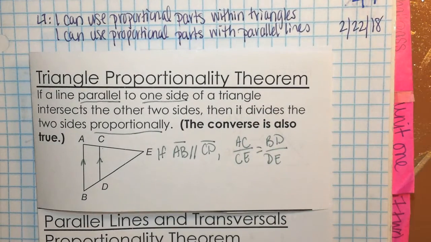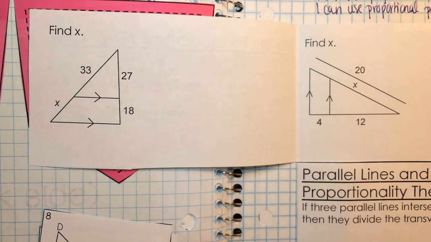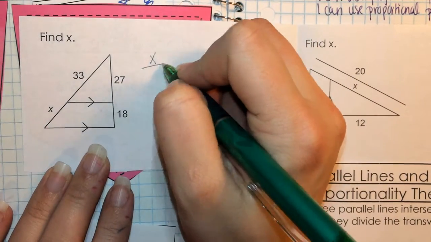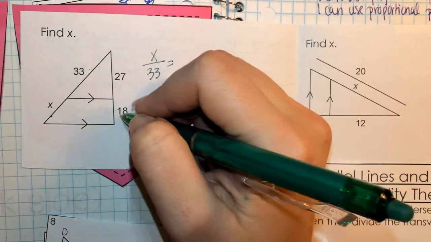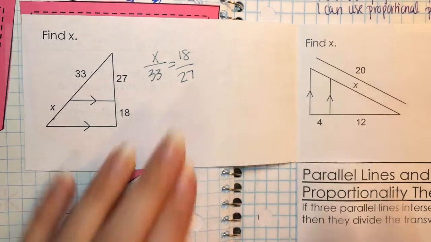Alright, let's open this and look inside at some problems. I'm going to move my pens out of the way. Alright, so it says find x. Now, are the sides parallel? Yes. So that means it cuts it into proportional parts. So we can make two fractions or two ratios and set them equal to each other. So we're going to do x, this side, divided by the top, equals 18, because that is across from x, divided by 27.